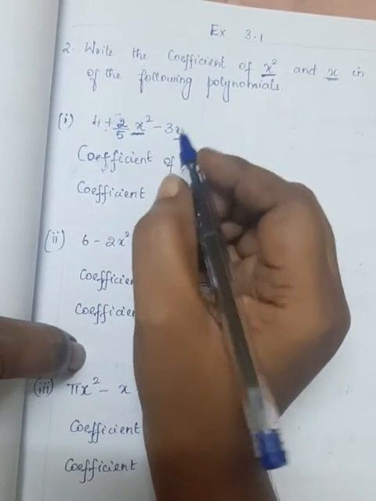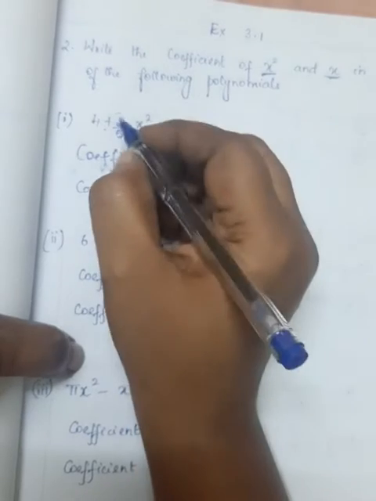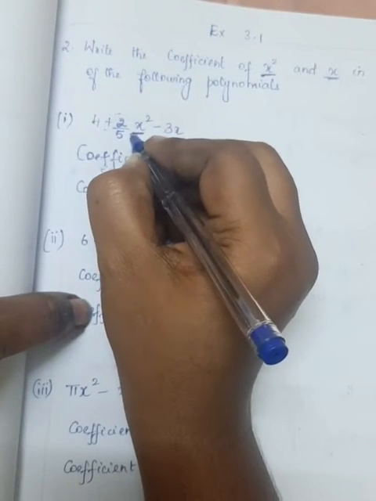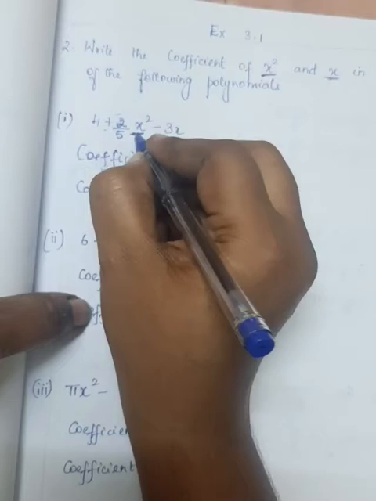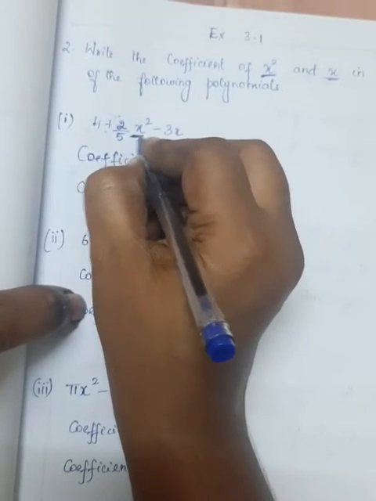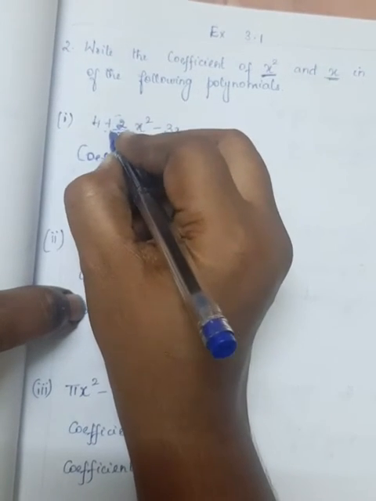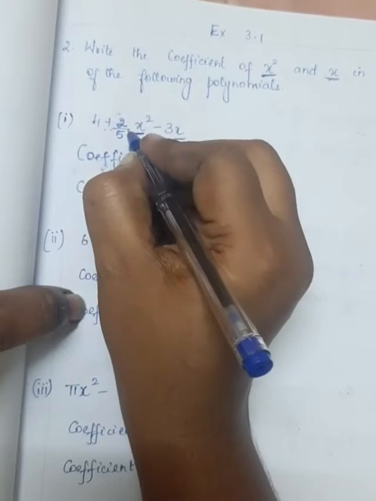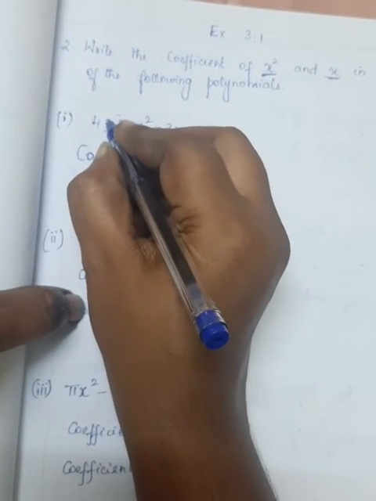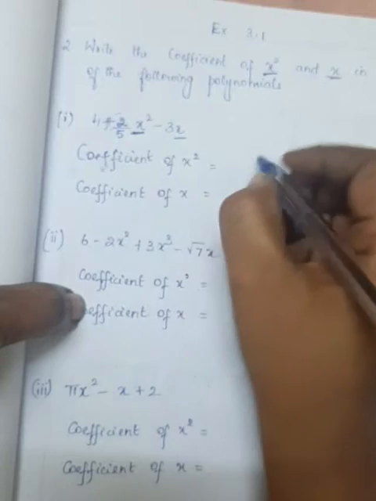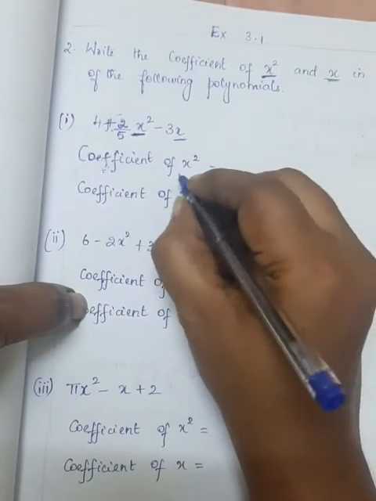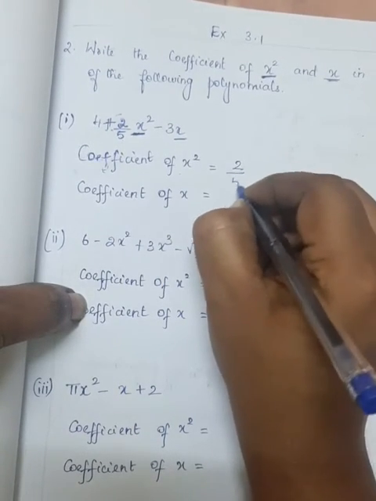What do you mean by coefficient? Coefficient means it is the value which is given before the variable x square and x. So before x square we have plus 2 by 5. You should take the value along with the given sign. So it is plus 2 by 5. So coefficient of x square is plus 2 by 5.